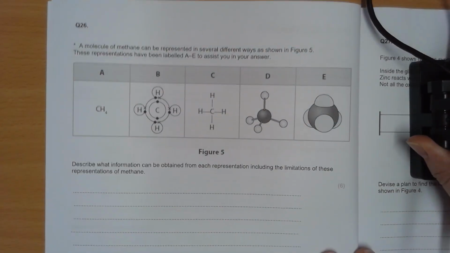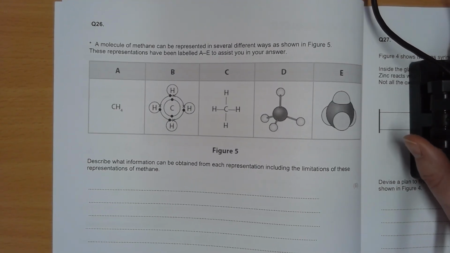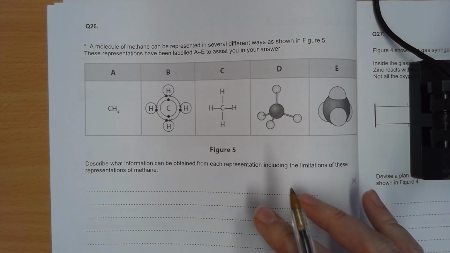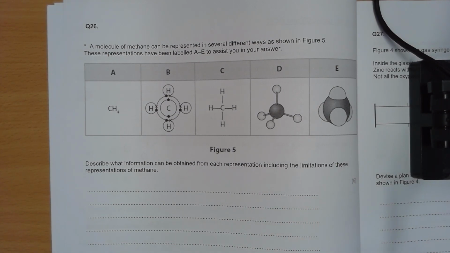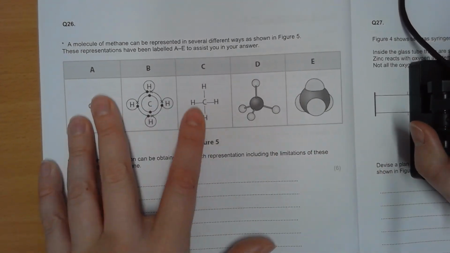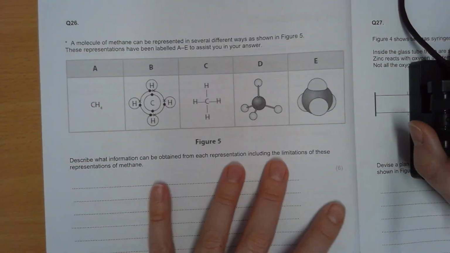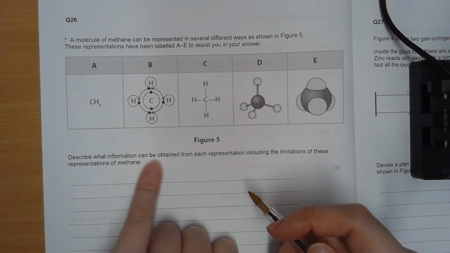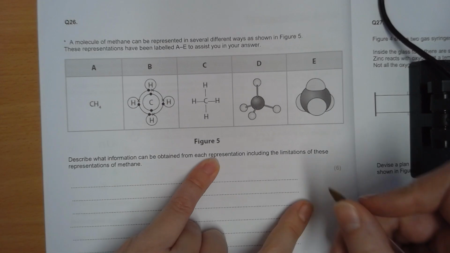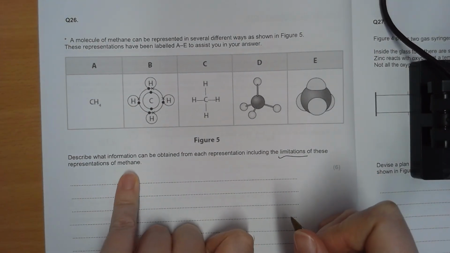The next page, this is a 6 marker. It came up 2 years ago, and if you look at the booklet or even the textbook, this content is only a really small part of the course, and they asked a 6 marker on it, which threw off quite a few people. However, if we have a look, it's actually really easy to pick up marks, even if you haven't studied for this, by just kind of saying what you see. So you're asked what information can be obtained from each representation, and then to give the limitations of these representations.